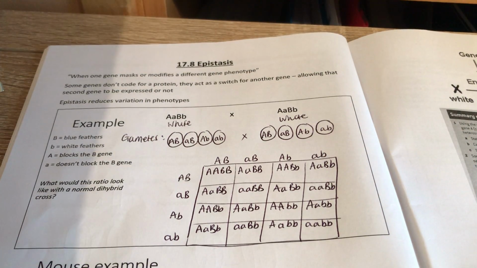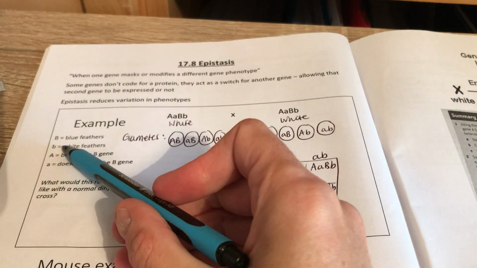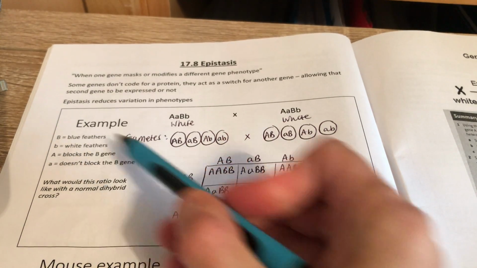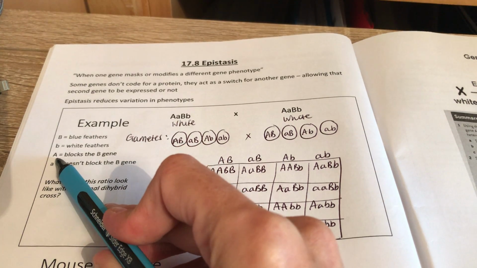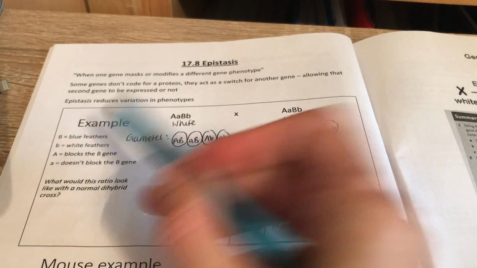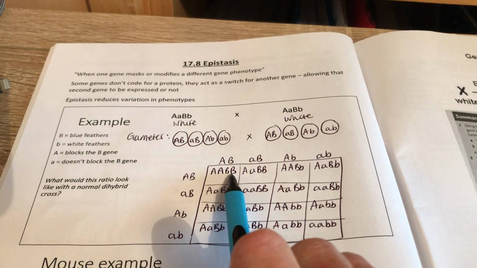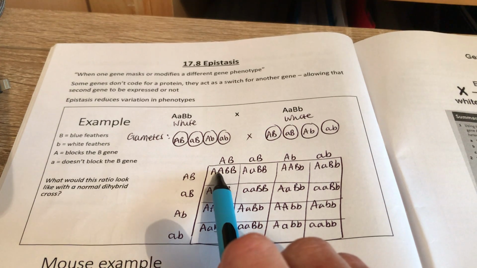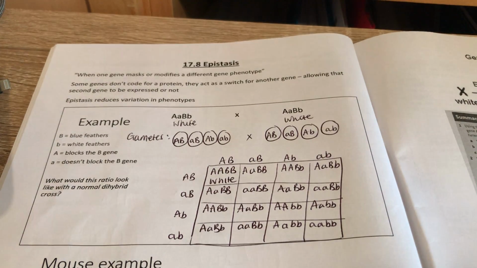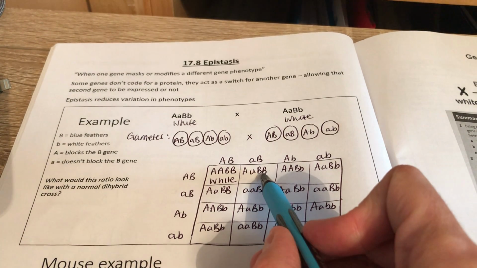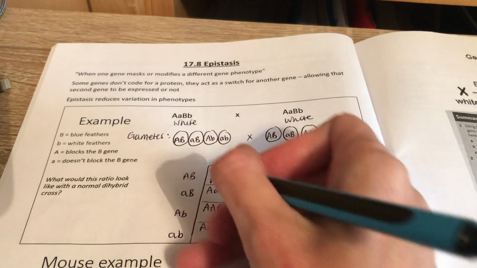Okay, the next thing we're going to do then is fill in the phenotypes. If there's a capital B present, this bird will have blue feathers, unless there is a big A, because the big A will block the blue feathers from being produced. So, for example, this bird here should have blue feathers because it's got capital B, but it's got a big A which will block the B, so the bird will end up looking like it has white feathers. This example here, this bird has got a big B, so it should have blue feathers, but the big A blocks the B, so it will look white.